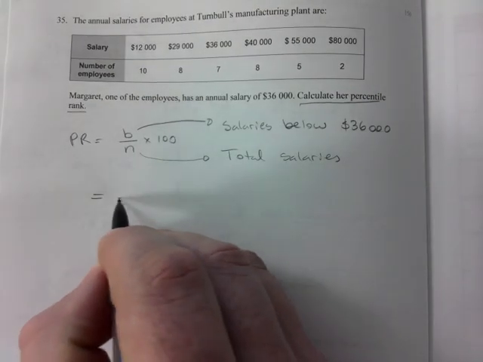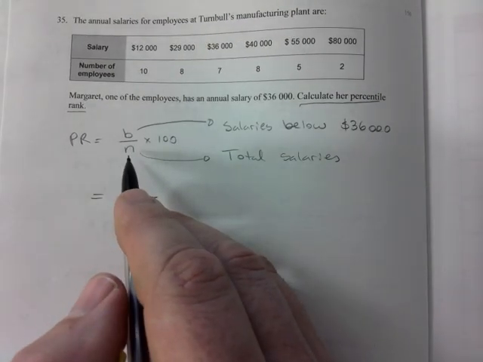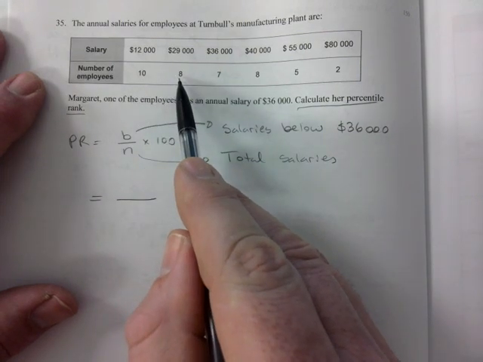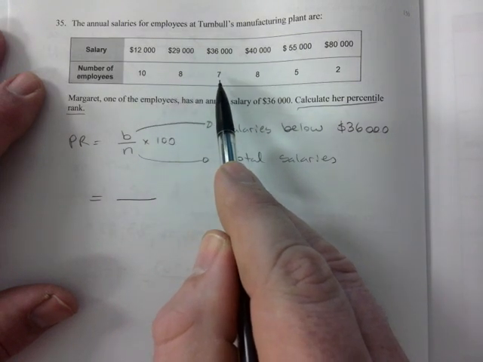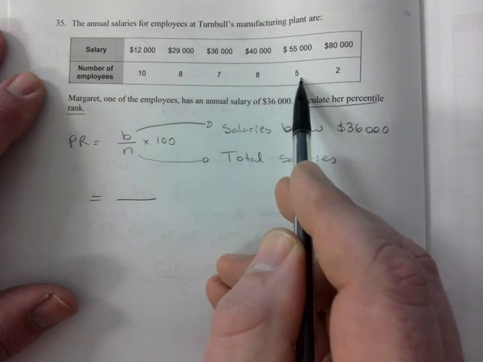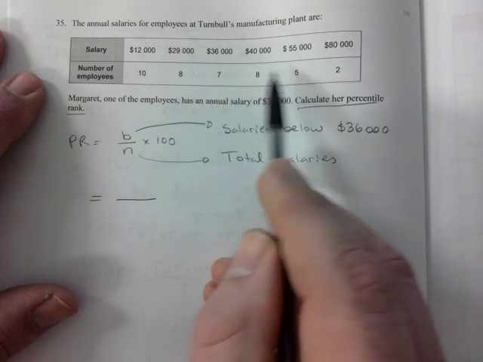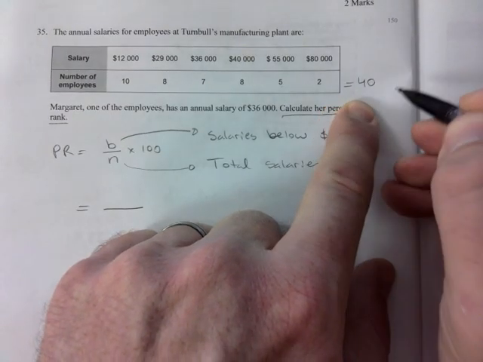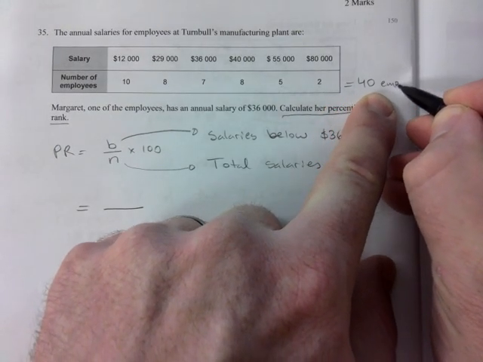So let's figure out N first. That's the easiest one. So 10 and 8, that's 18. 7, that's 25. 25 and 5 is 30. 38. 40. Yes. 40 employees.